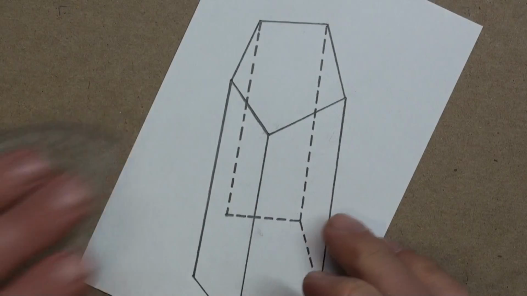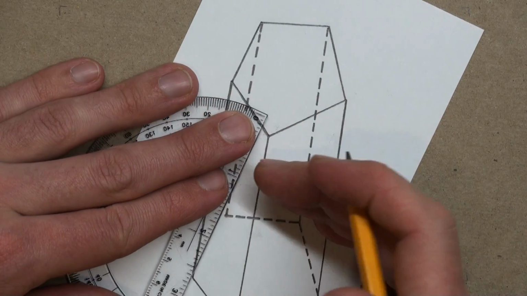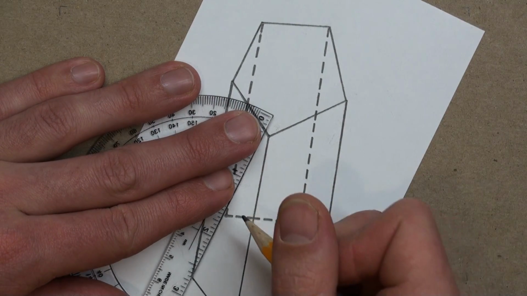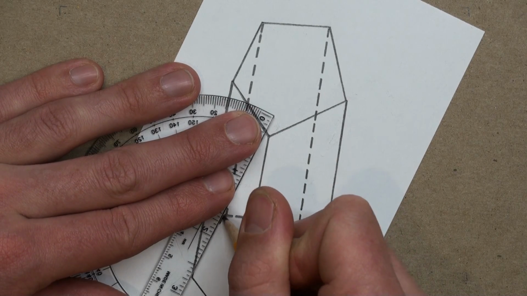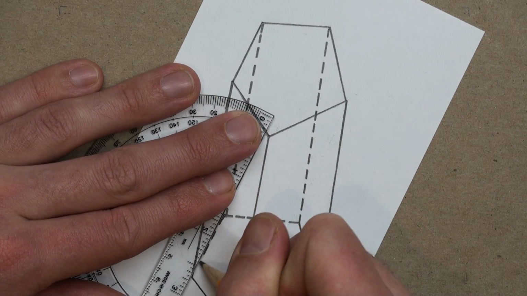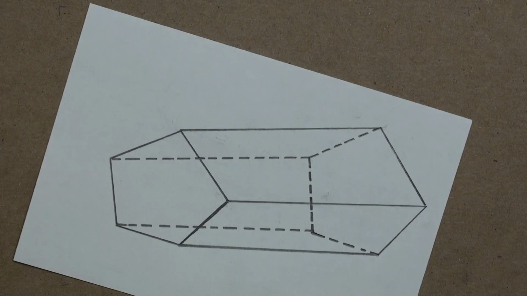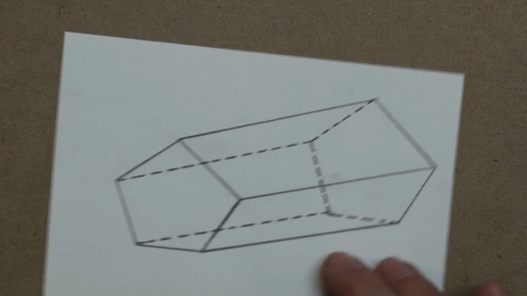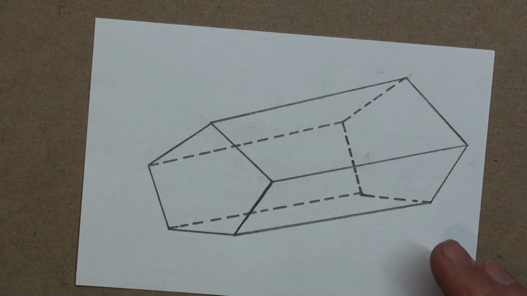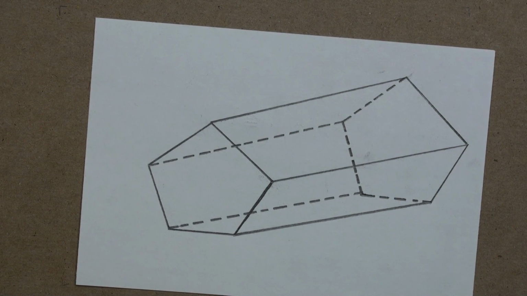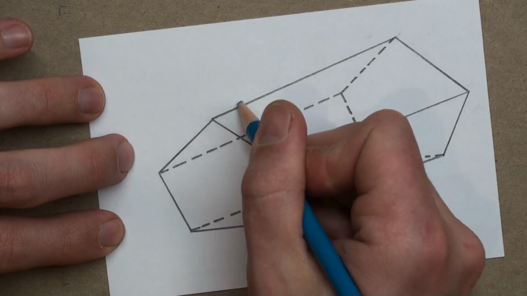That's solid, and this one is going to be dashed. Okay. So, all right. Now, I'm going to highlight the lateral edges in blue.